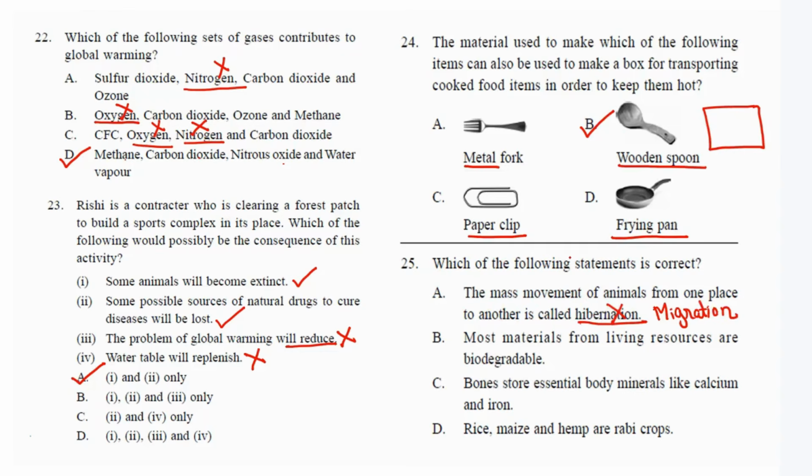Option B says most material from living resources are biodegradable. Yes, this is correct. Why? Because most of the resources that we get from living organisms, starting from cotton or any other thing, the plant material, everything are biodegradable. So option B is the correct answer.